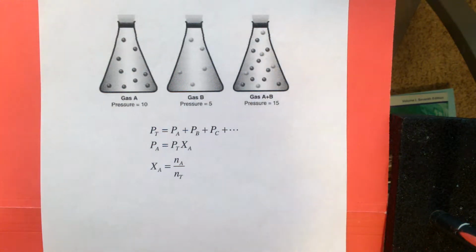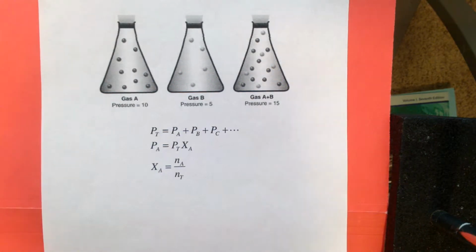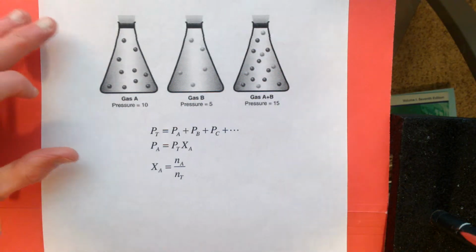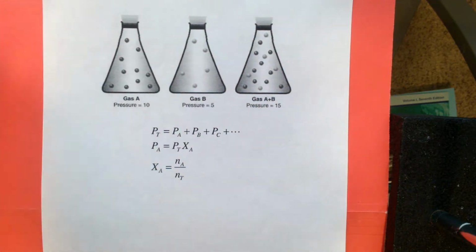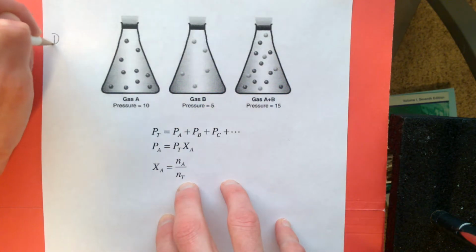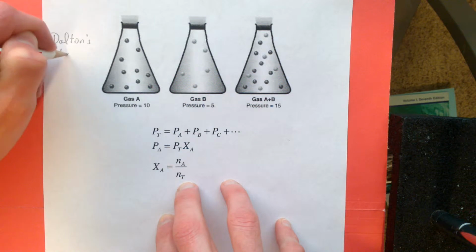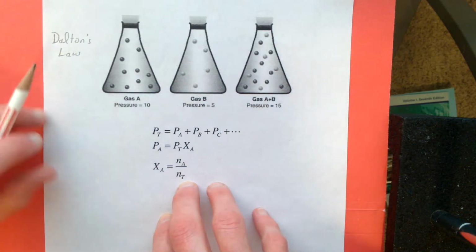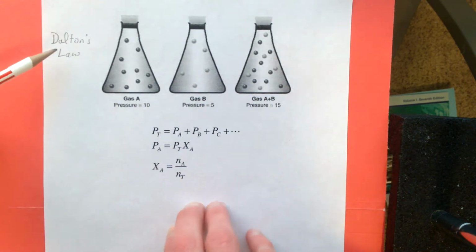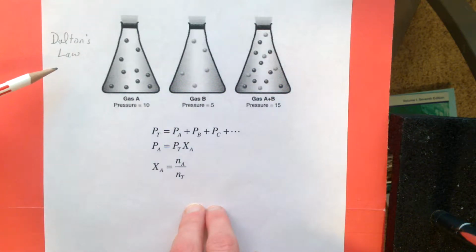Let's continue looking at gas laws and how we calculate pressures for mixtures of gases. There's a gas law called Dalton's law of partial pressure. Dalton is the same chemist who developed the atomic theory of matter, so he's got a couple of big claims to fame in the chemistry world.